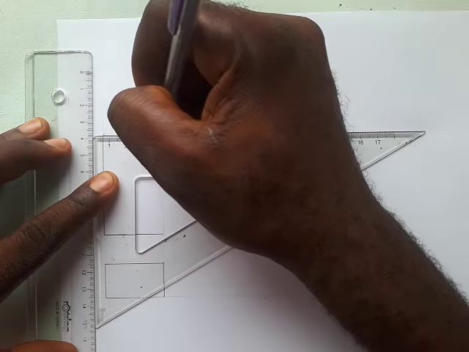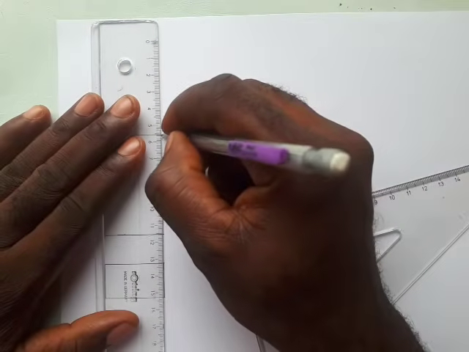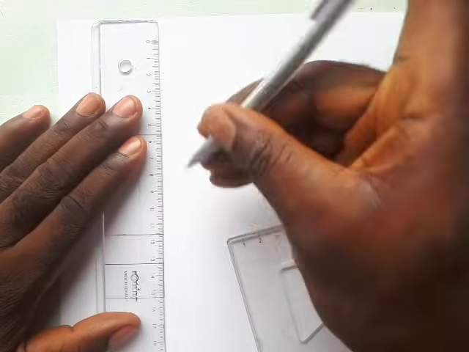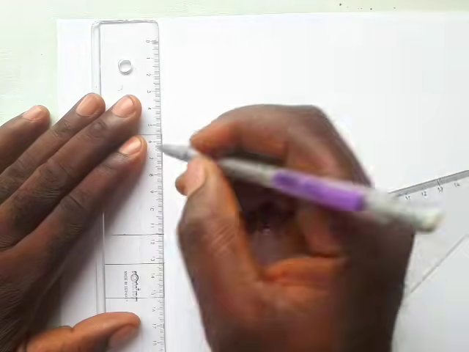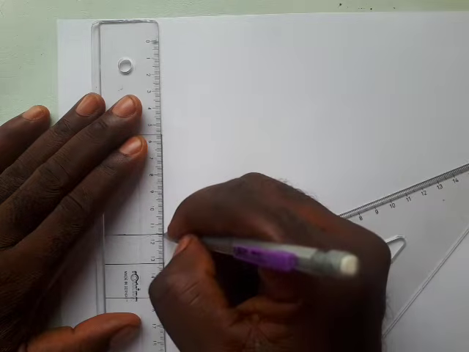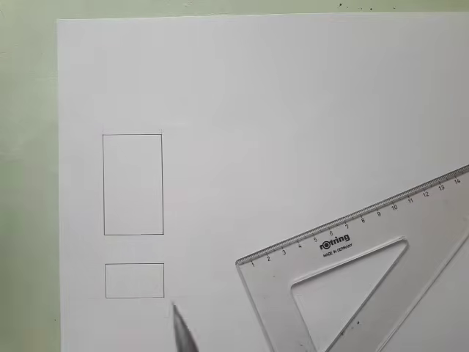And draw this part as well, and I'll draw this thick line. So that's the elevation, and this is the plan.